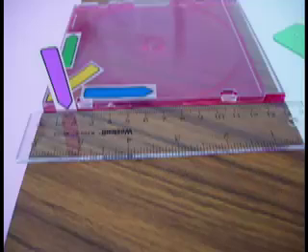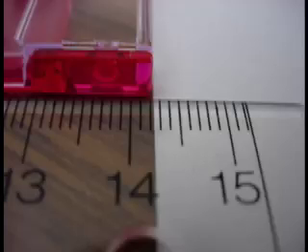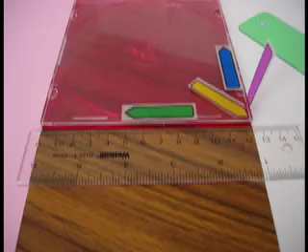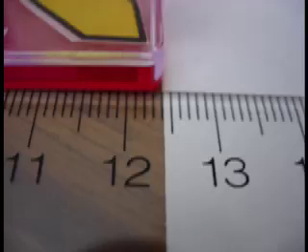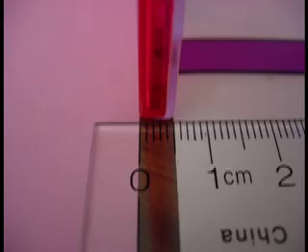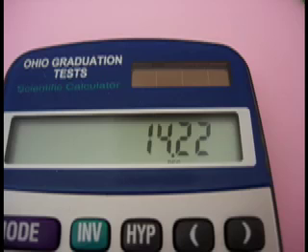First, we measure the blue direction. We start the blue direction at 0, and this goes over to 14.22. Now the green direction, start at 0. This side goes over to 12.40. And now the purple side, start at 0, and it goes to 0.50.